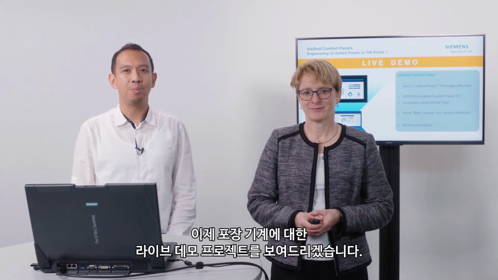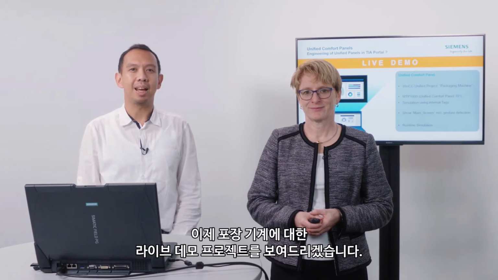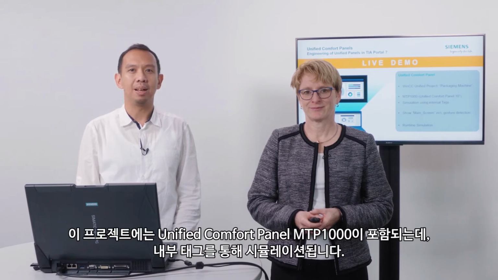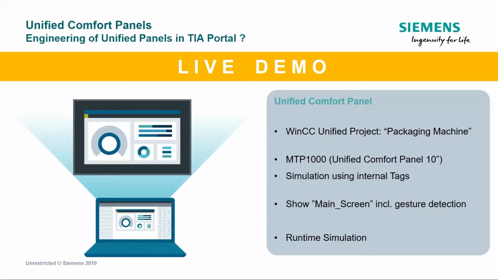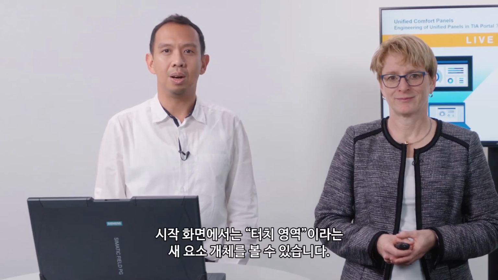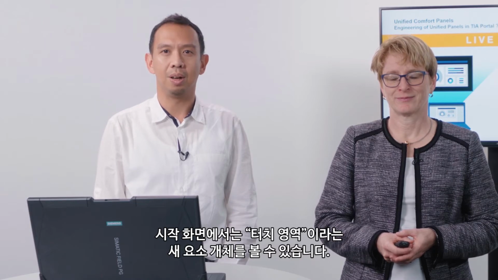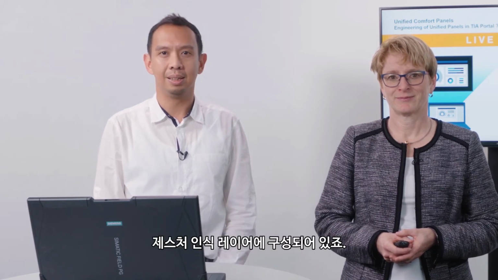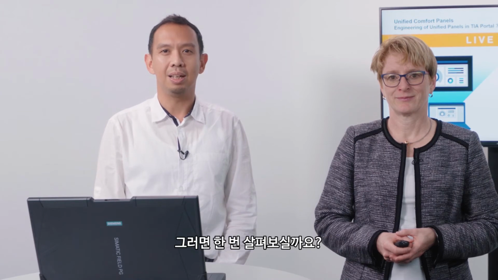Now we show you a live demonstration project featuring a packaging machine. The project contains a unified comfort panel MTP1000, which is simulated via internal tags. The idle screen start screen provides a quick overview of the machine status and locations. In the start screen, you can see a new element object called the touch area, configured on a layer for recognizing gestures. Let's take a look at it.